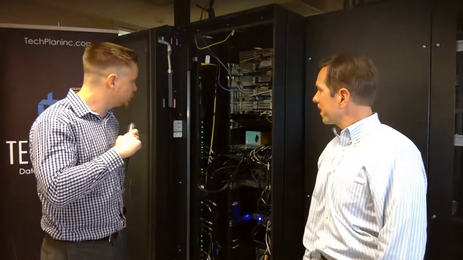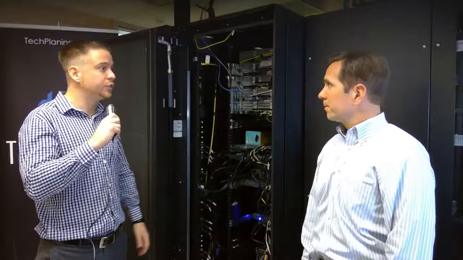Great stuff. So I think that covers it for the rear door heat exchanger. Don't forget you can reach out to myself or Steve Kelly if you'd like to come to our lab environment here in Plano, Texas to see this unit or any of our other units in the flesh.